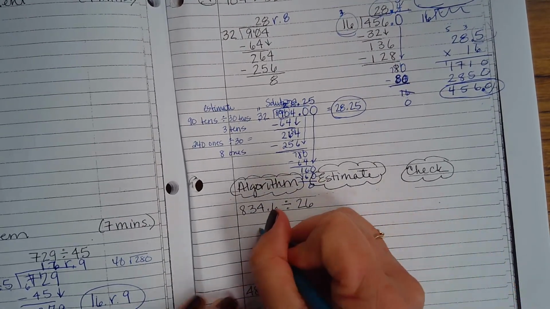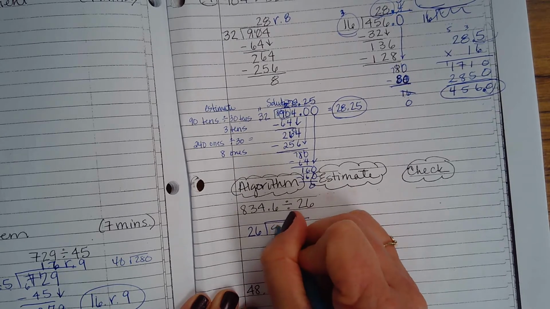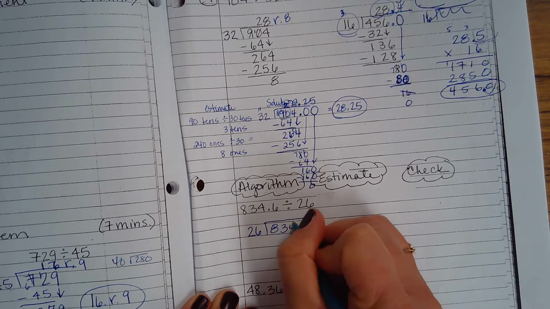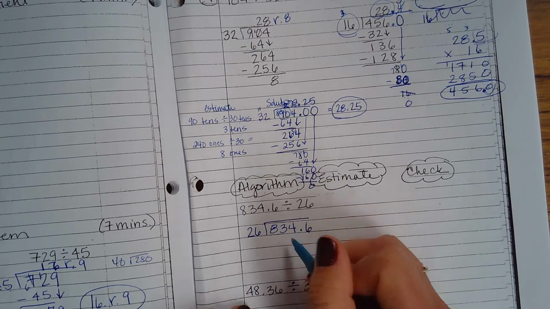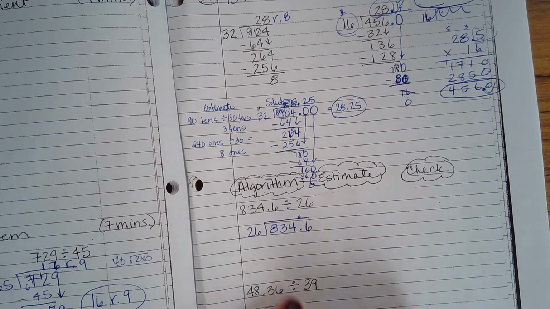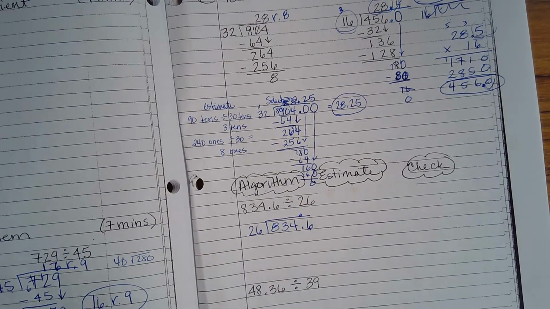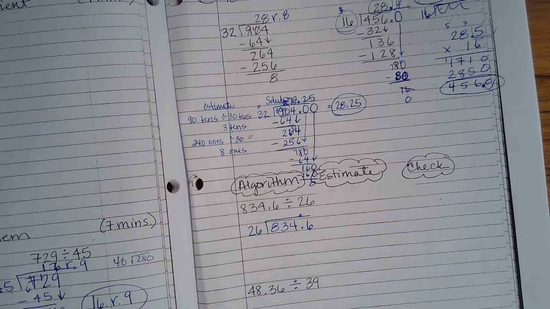26 divided into 834 times 6. Now, if I were you, which I'm not, but I always just go up and add my decimal right away so I don't forget about it. So now I go 80 and 26. So 80 and 20.